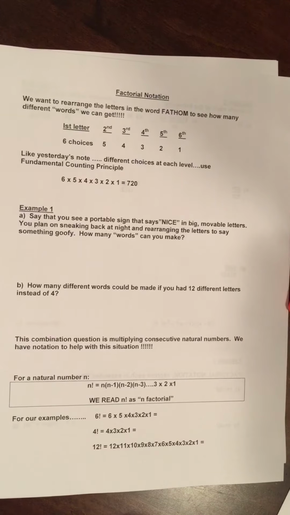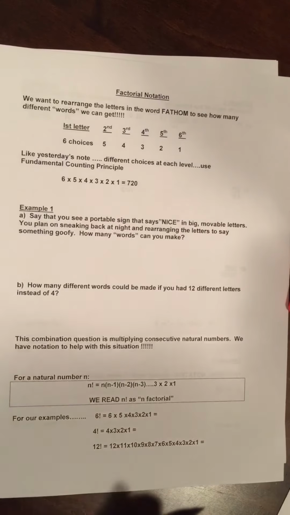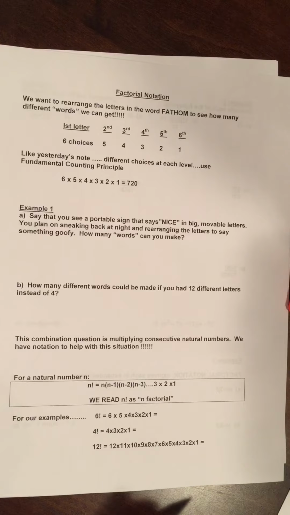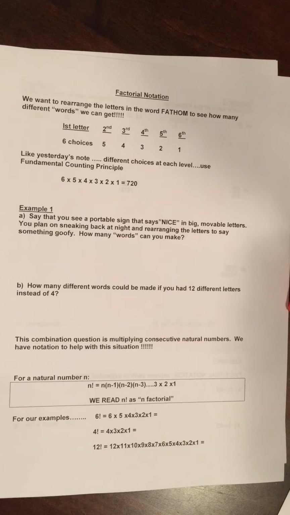Morning, everyone. Our second lesson for the permutation and combination unit is factorial notation. We're going to divide this lesson into two parts. Part 1 will include everything up to and including examples 1 and 2, and part 2 will include examples 3, 4, and 5.